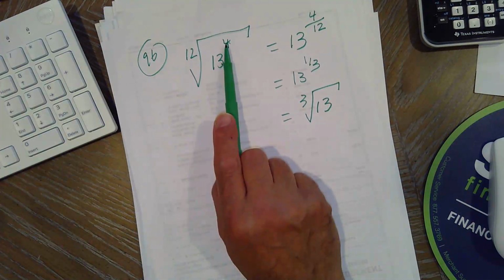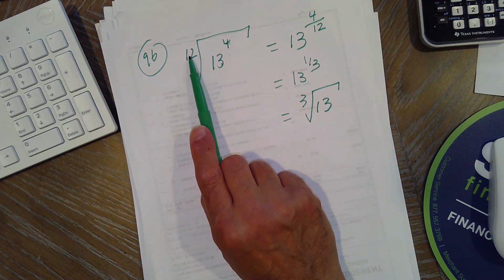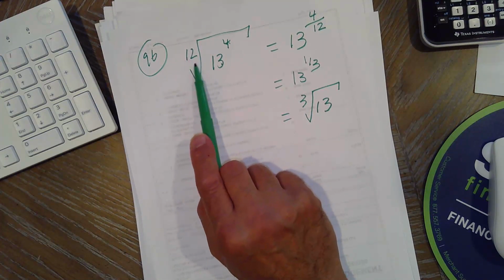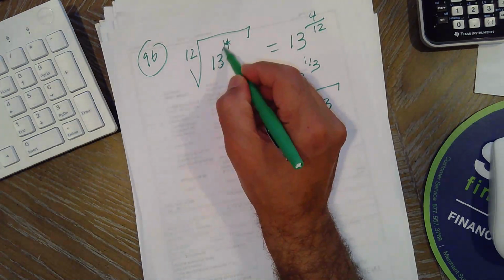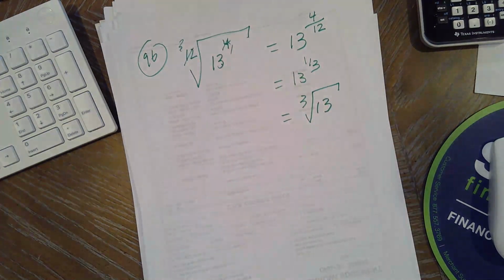You divide the 4 over 12, you get 1/3, and that's going to be a cube root. And that's it for section 9.2.